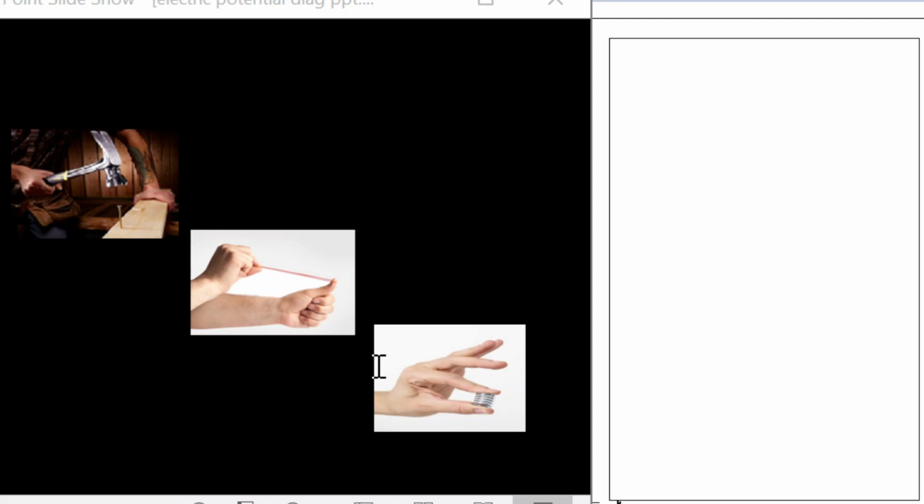This energy stored in the hammer, rubber band and spring is due to their relative positions. Due to height, the hammer has potential energy. Due to stretching, a rubber band can store energy, and due to compression, the spring stores potential energy.